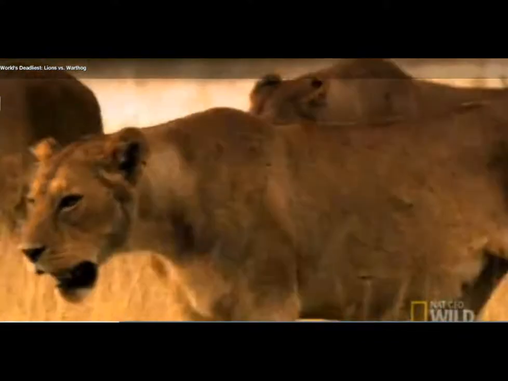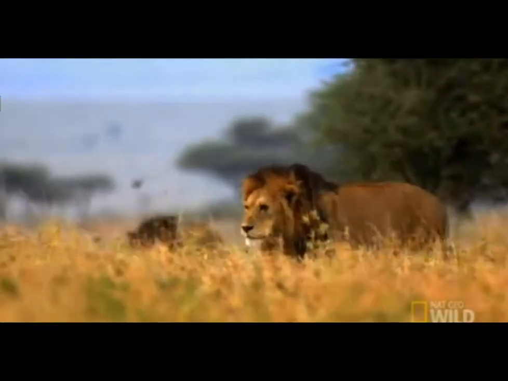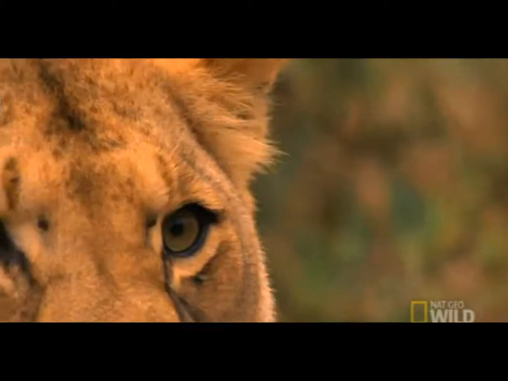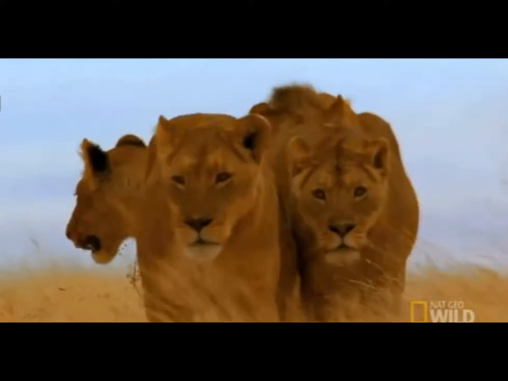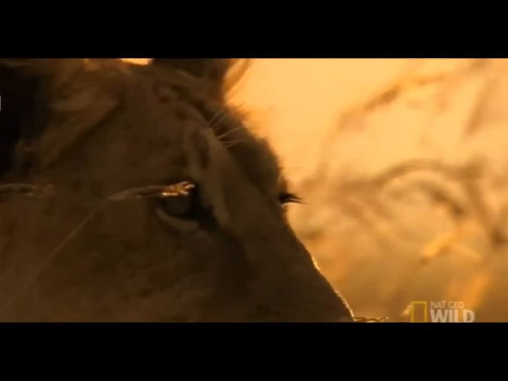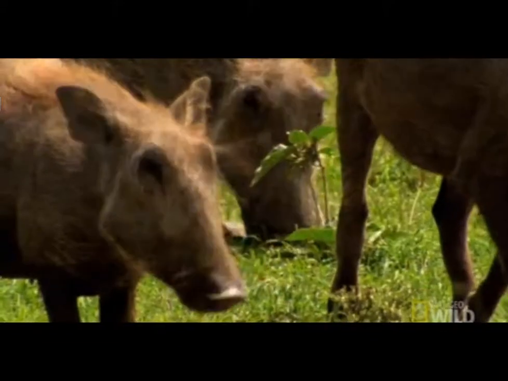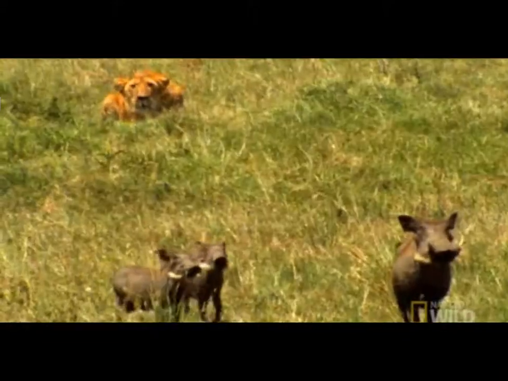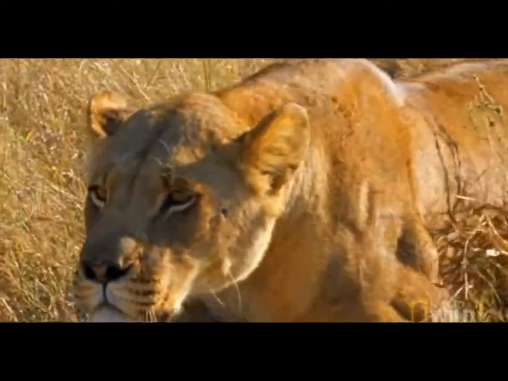Females do most of the hunting, while males rest and protect territory. To survive, lions rely on teamwork. A time-tested strategy will be used against the warthogs. One female will get as close as possible, and then drive the prey to another lurking in ambush.